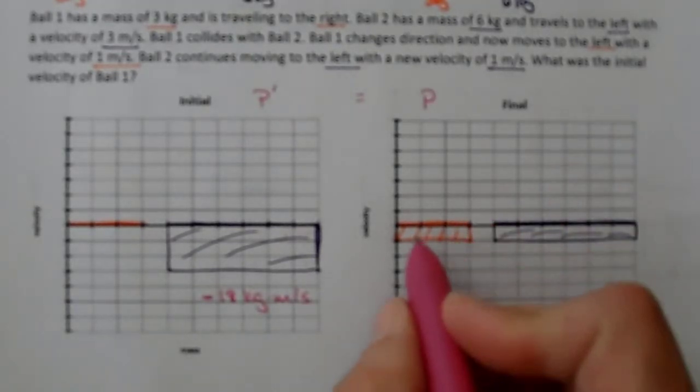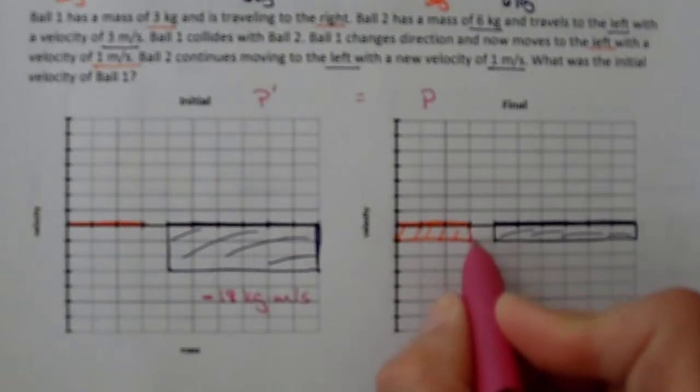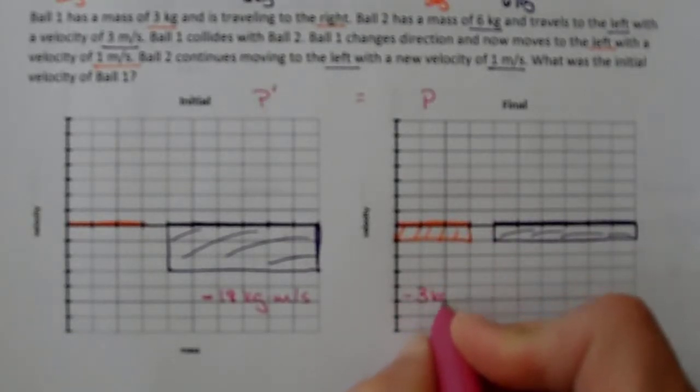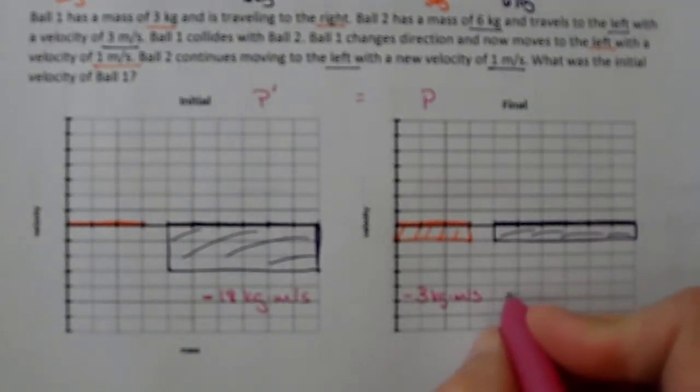All right, so over here for ball 1, we have 3 kilograms times a -1 meters per second. So it's going to be -3 kilogram meters per second. Ball 2 is going to have 6 kilograms and a -1 meters per second. So that's going to be -6 kilogram meters per second.